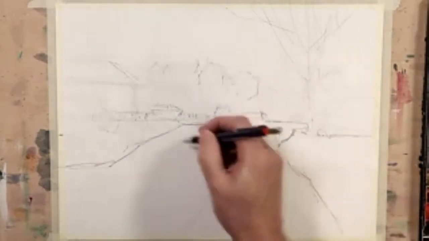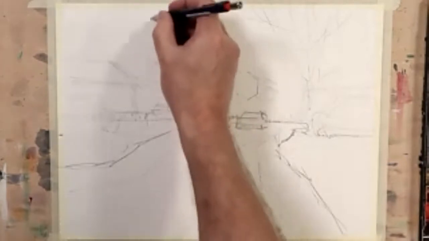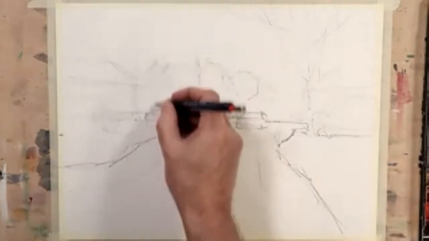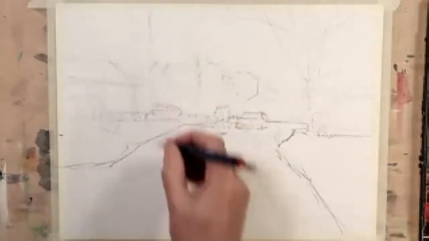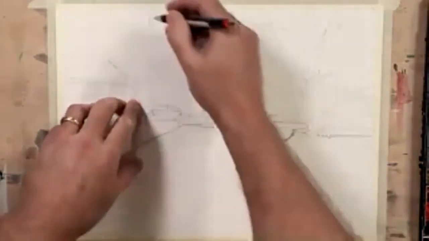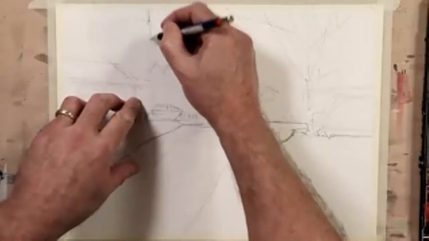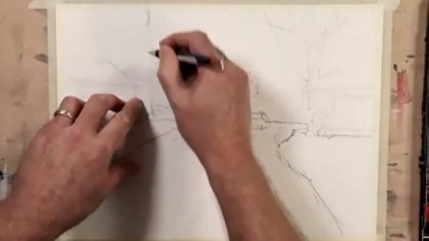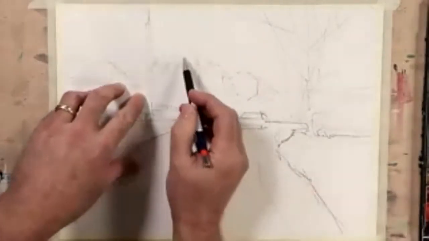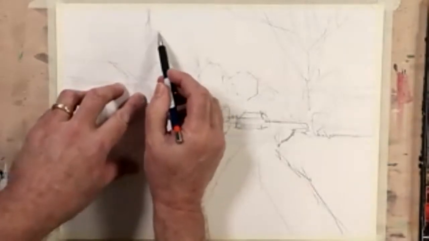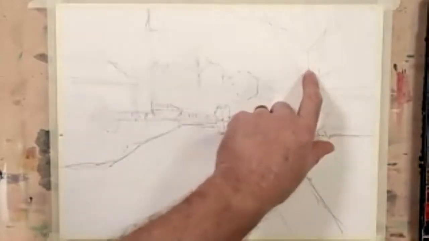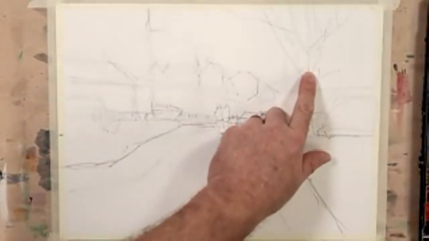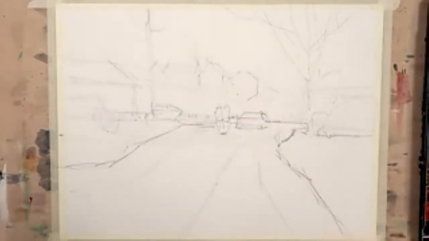Now, I've gone to the telegraph post here. This post, this telegraph post here, and the tree are the only real verticals in this, otherwise 70% horizontal.